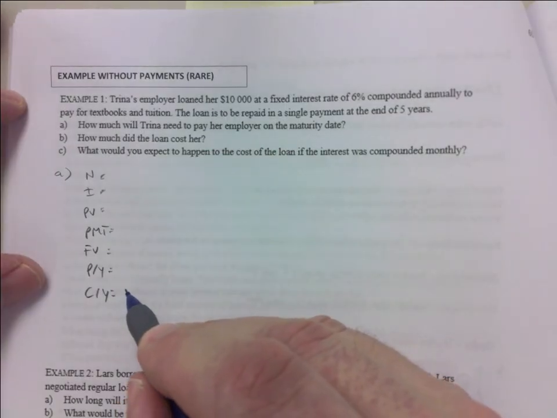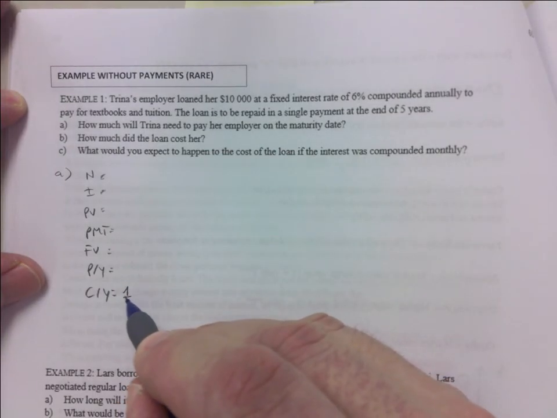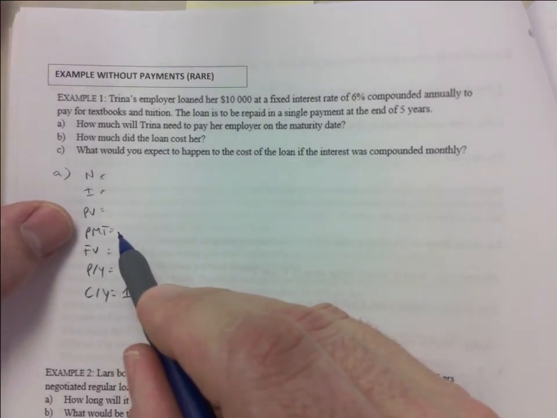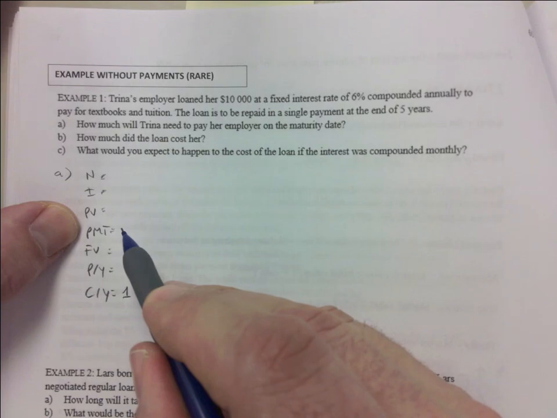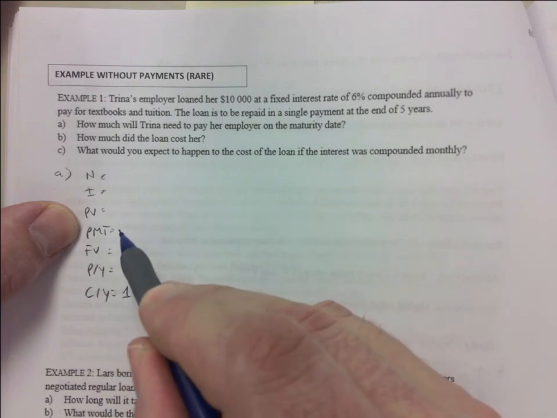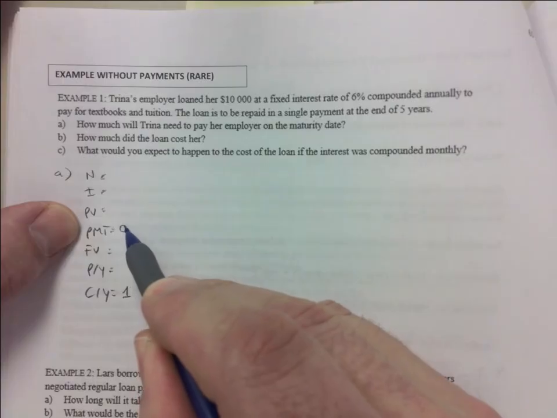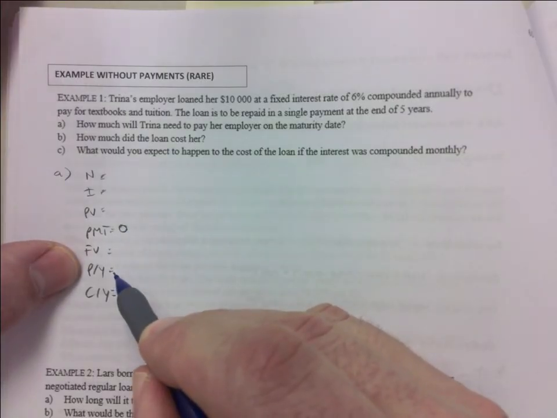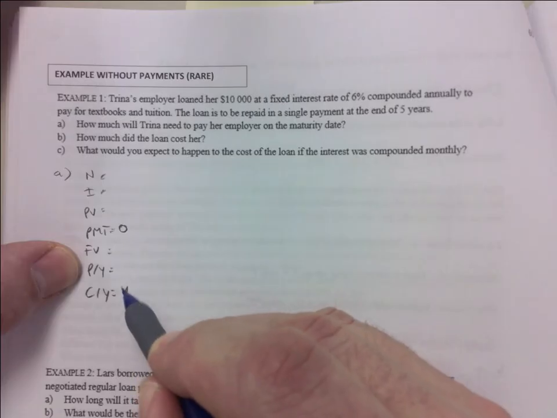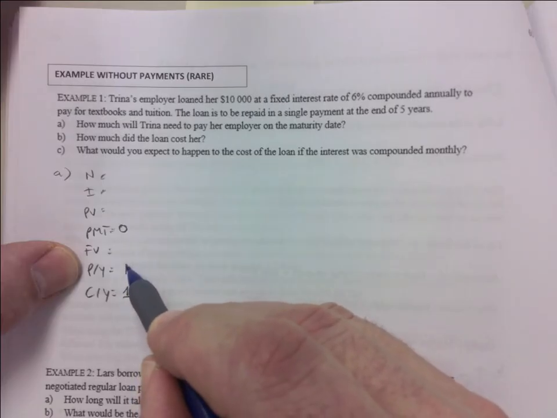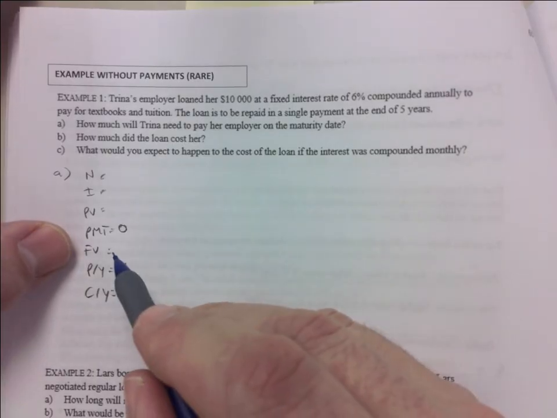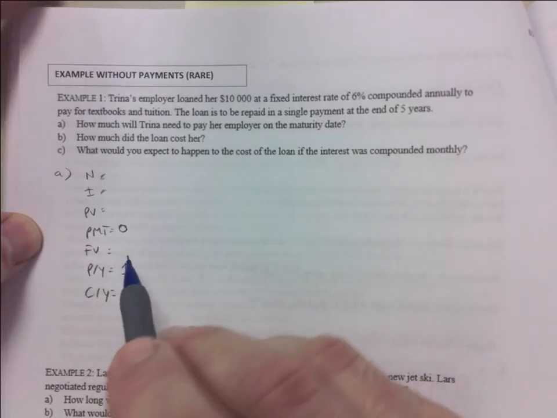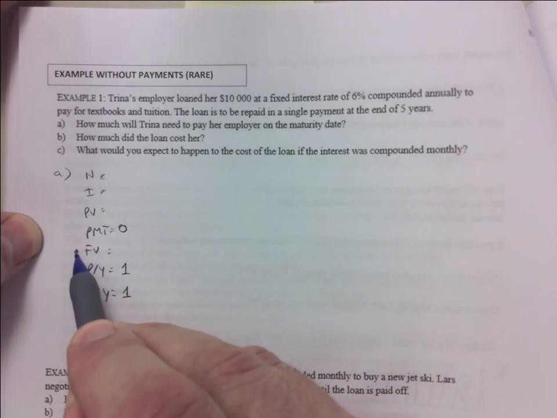Compounded annually, what does that mean? Once a year? Are there any regular payments being made? No. There are no quarterly payments, there are no monthly payments, there's nothing regularly happening, so we turn this into 0. And what do we do with P/Y then? We have no choice but to make C/Y and P/Y the same. Future value in this case is not 0, it is what we're going to solve for.